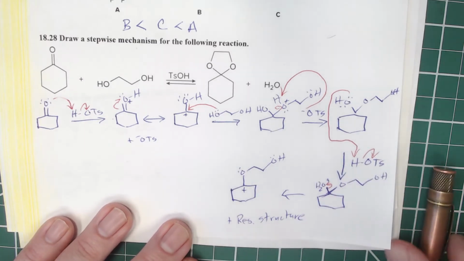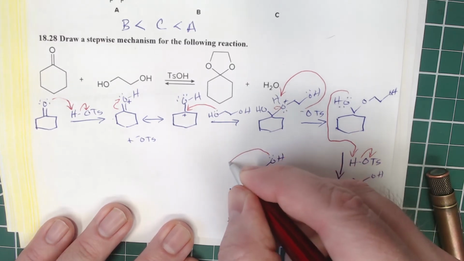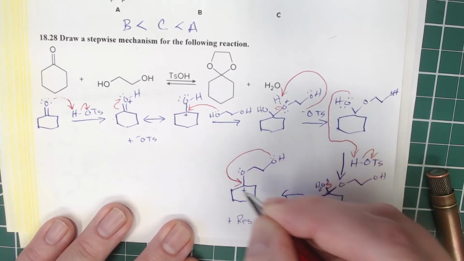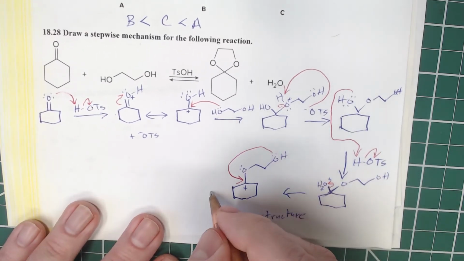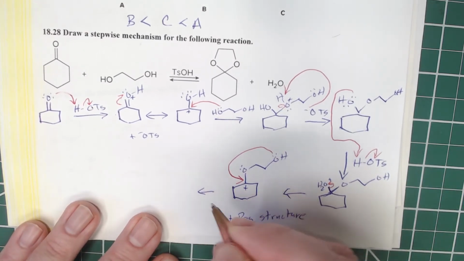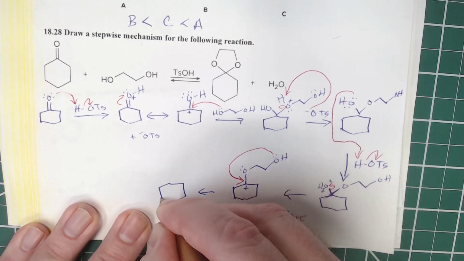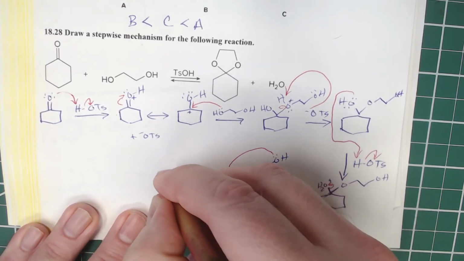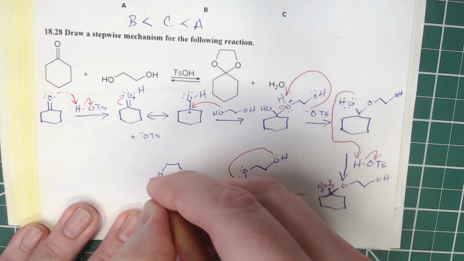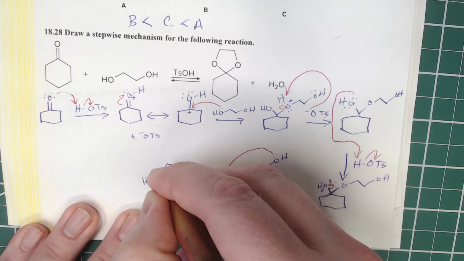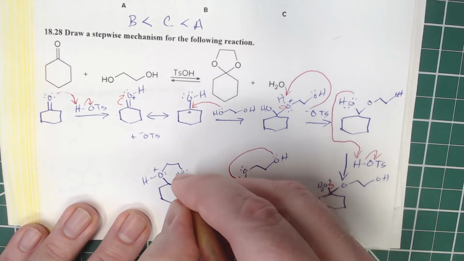Now we're going to do the next nucleophilic attack. So we're going to take this other oxygen and go from the electrons on the other oxygen to that carbon, and that's going to give us our nucleophilic attack. All right, so we have a positive charge there, and this one's still neutral.